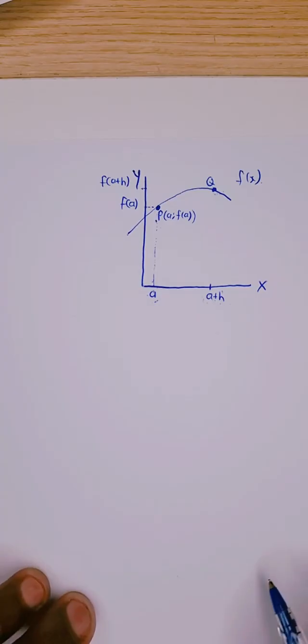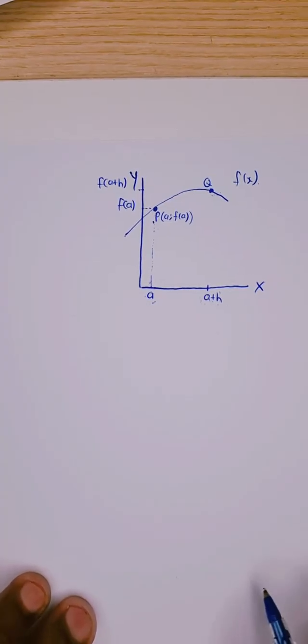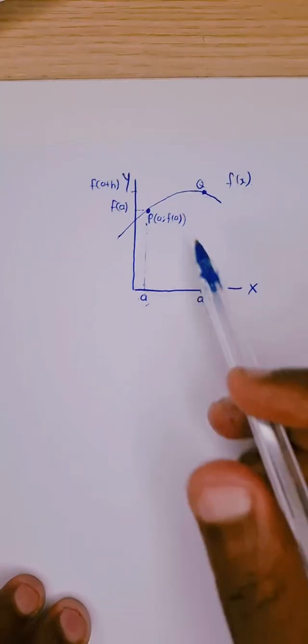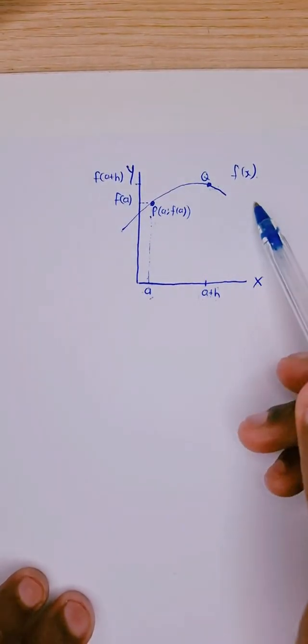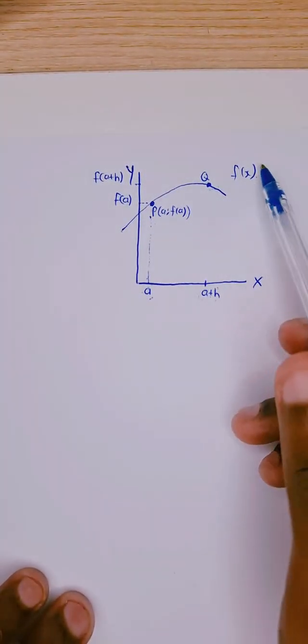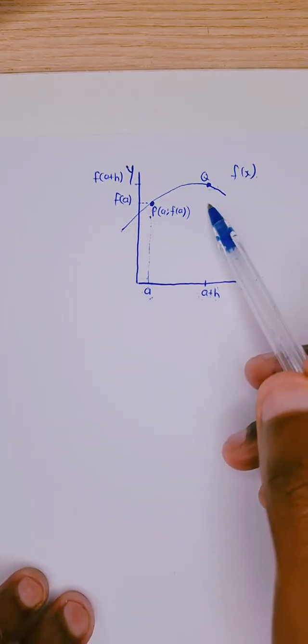Am I making sense to you guys so far? So I'm talking about a curve here. We call it f of x.